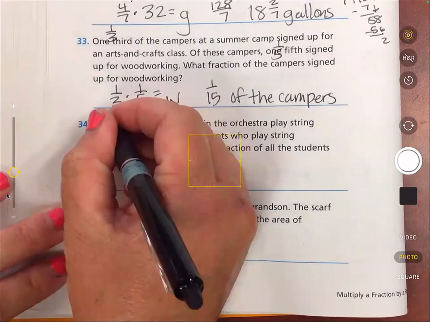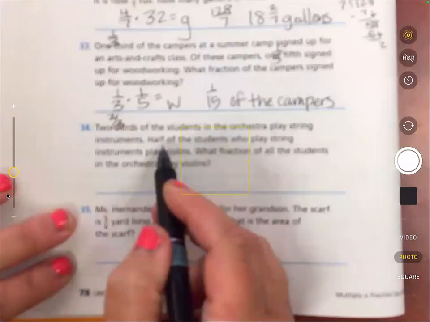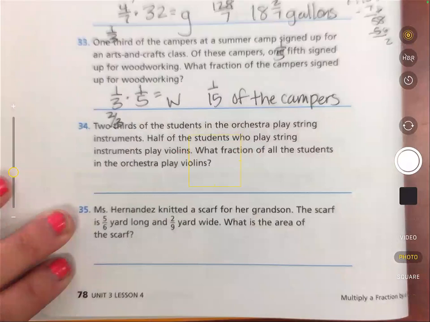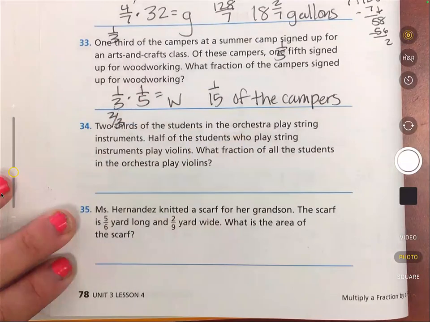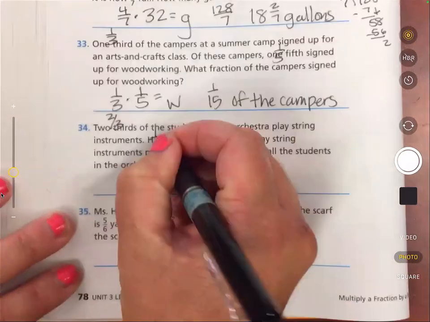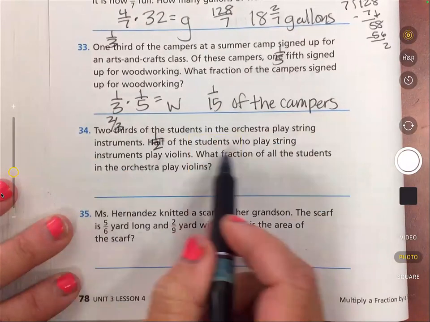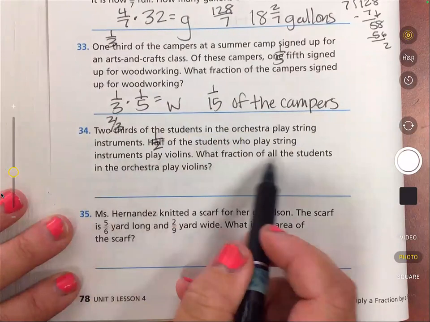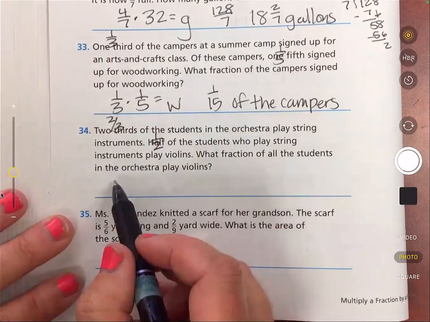Here we go. 2/3 of the students in the orchestra play string instruments. Half of the students who play string instruments play violins. What fraction shows us half? 1/2. What fraction of all the students in the orchestra play violins?